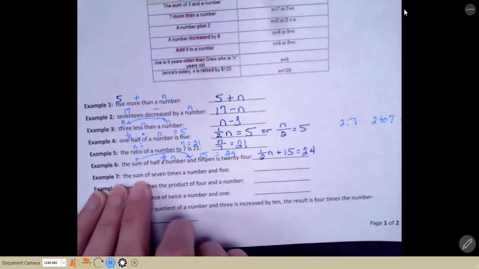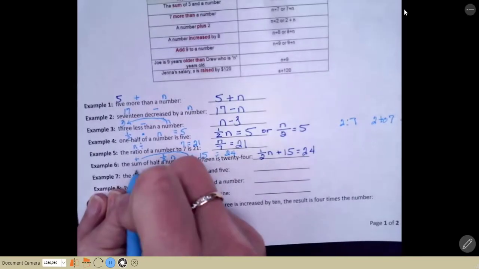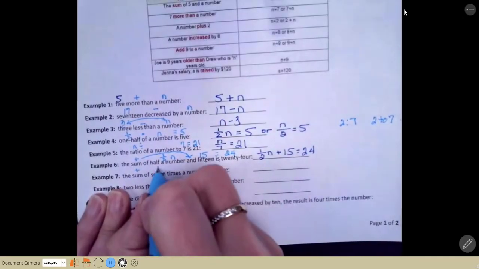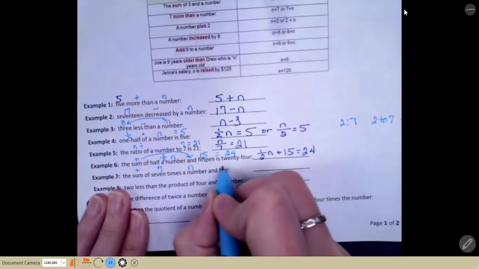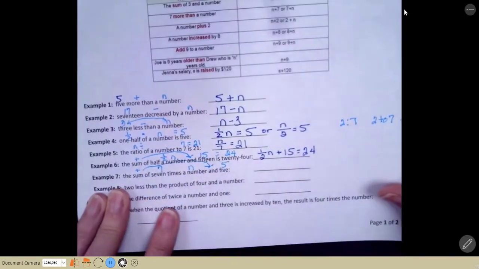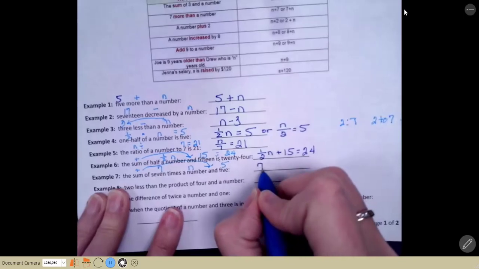So it's saying, so you said minus? Okay, here it says sum. Plus, okay. So 7 times a number and 5. So that plus goes here where the and is. And so we have 7n plus 5.